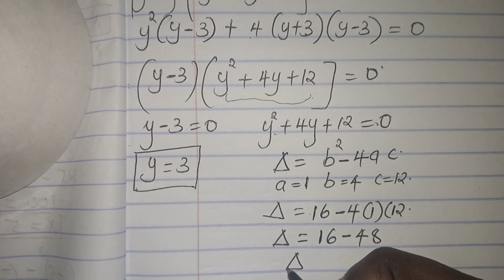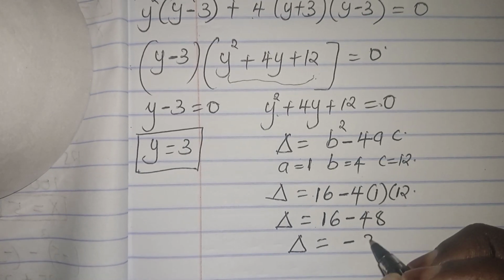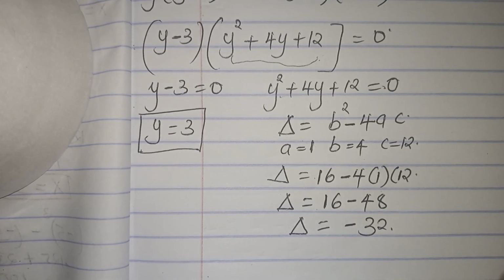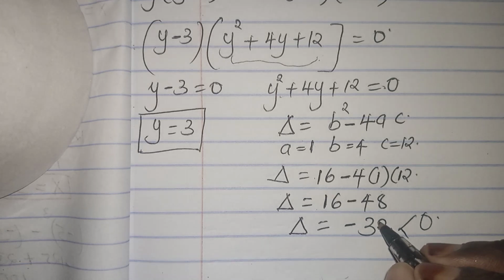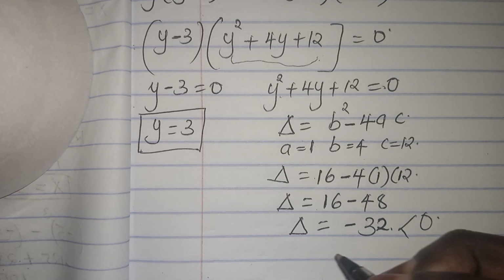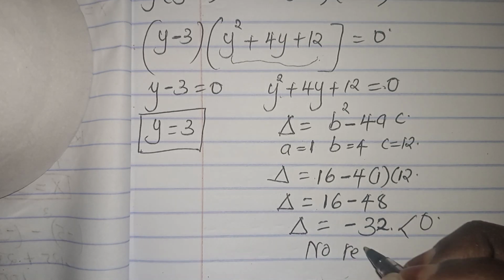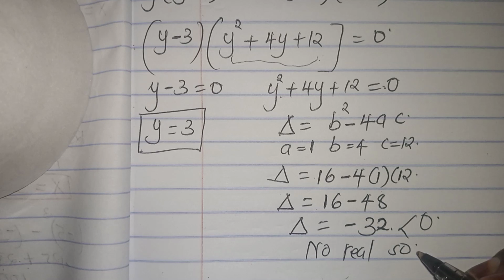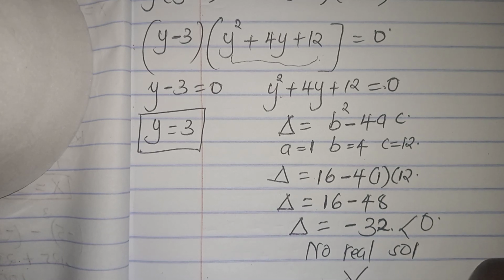So delta is equal to negative 32. Negative 32 is less than 0, meaning no real solution. So x cannot be less than 0, or it cannot be a negative number, so no real solution. So we are going to ignore this value.